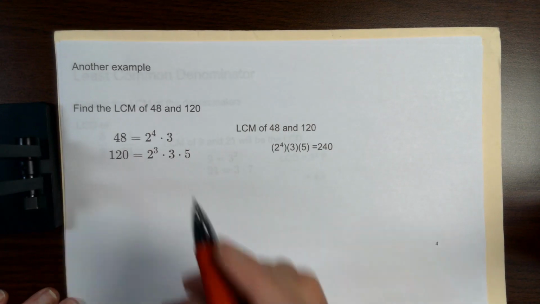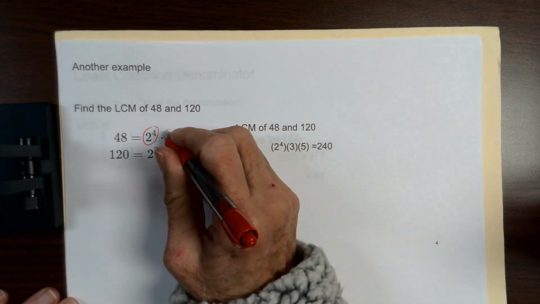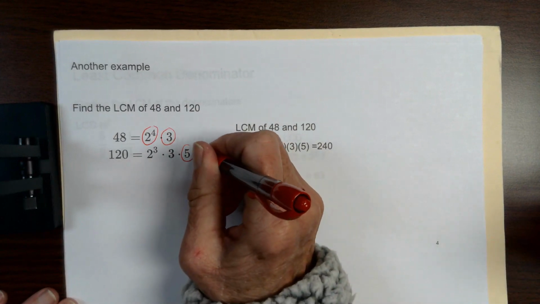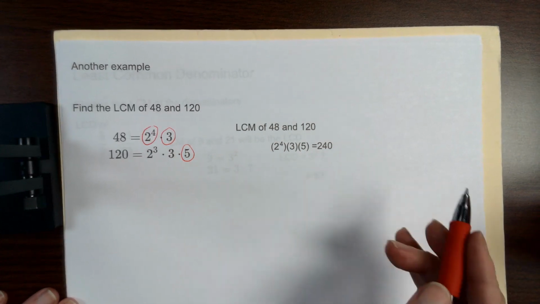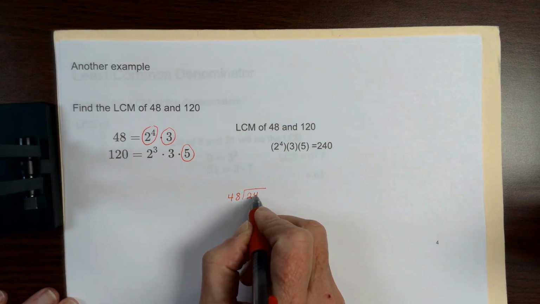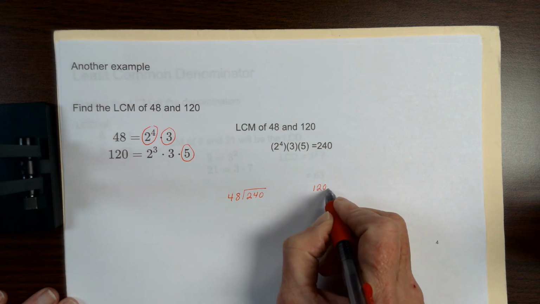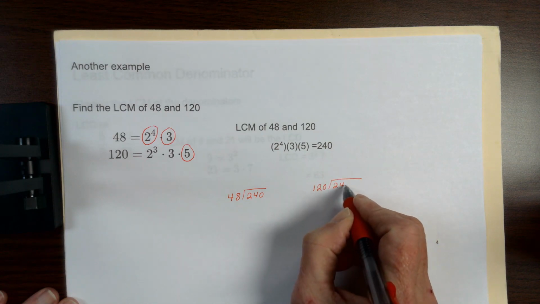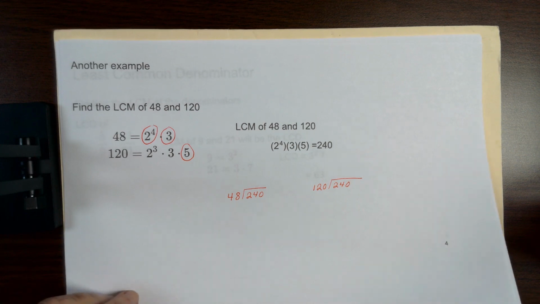So the highest power of 2 that I have is 2 to the fourth power. The highest power of 3 is just 3 to the first, and then I have a 5. So I'm going to multiply those 3 numbers together, and I'm going to get 240. That means you can take 48 and divide it into 240, and it comes out to be a whole number with no remainder. And I can take 120 into 240, and it comes out to be a whole number with no remainder. So 240 is the smallest number that both 48 and 120 can be divided into.